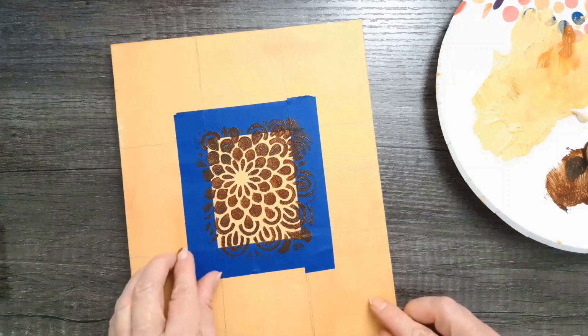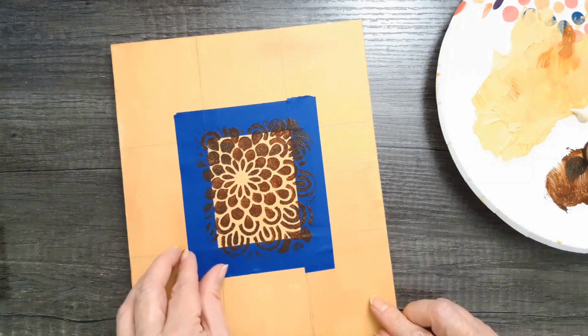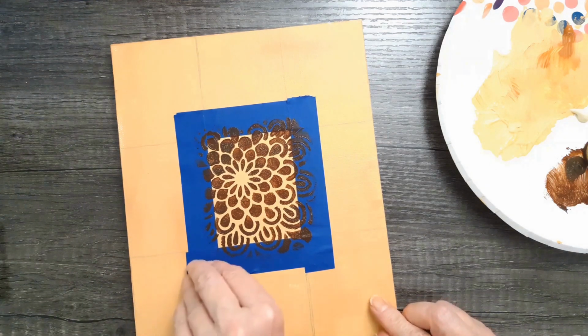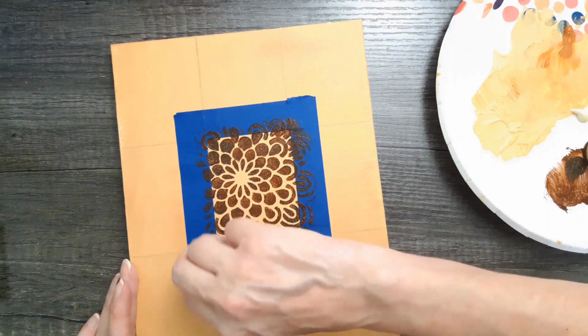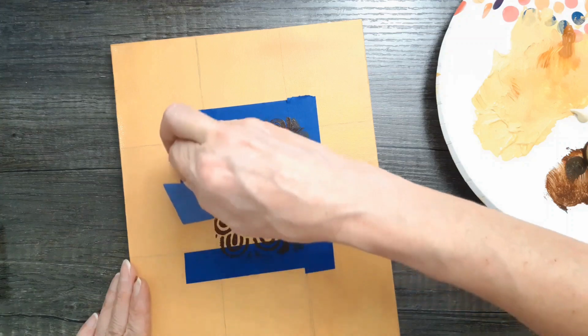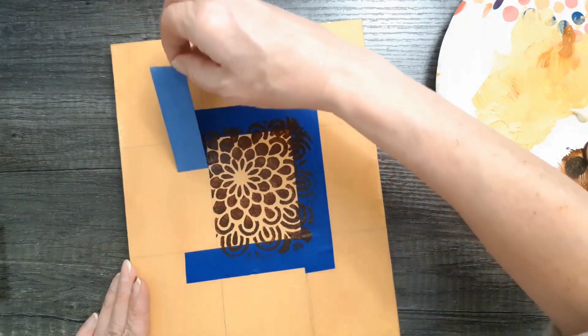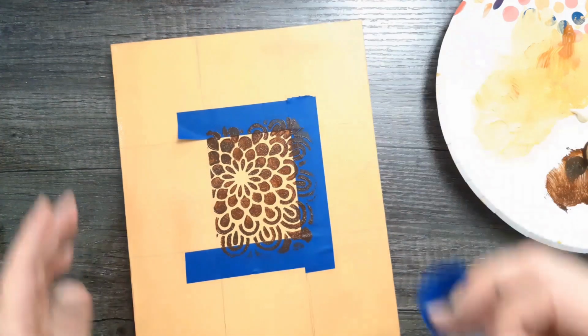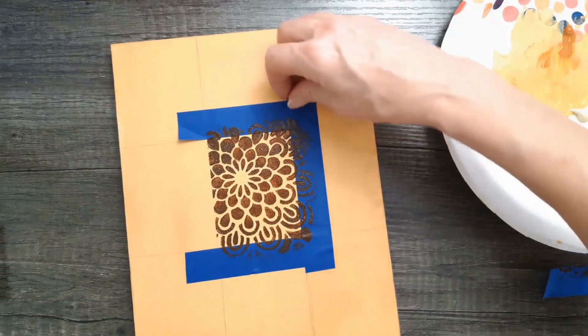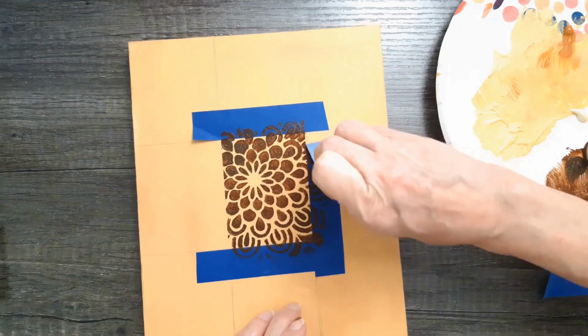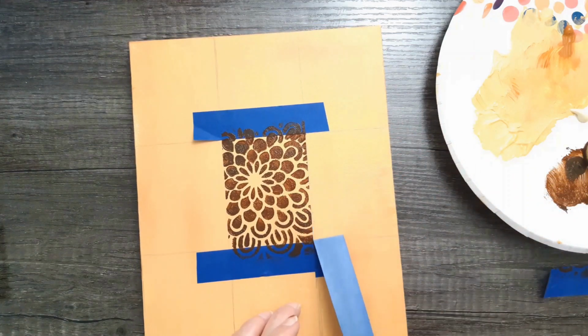Okay, so now that we're done with the center section, you have a couple of choices. You can either wait for your paint to dry and then take off the tape, or vice versa. But in the end, you do need to wait for whatever you've just painted to dry before you go on to the next part or the next section.